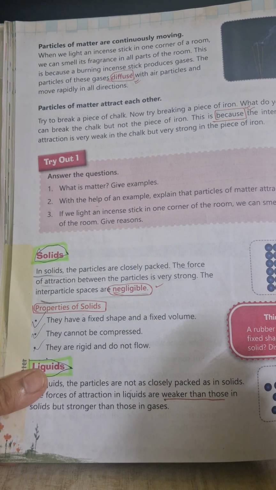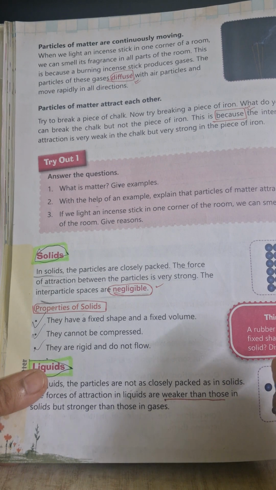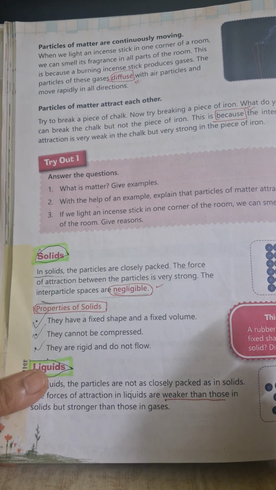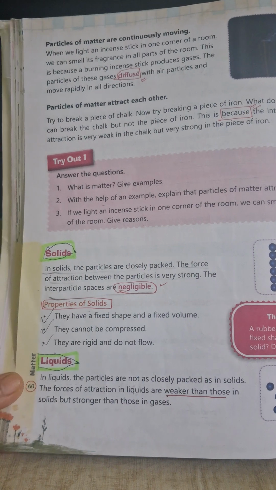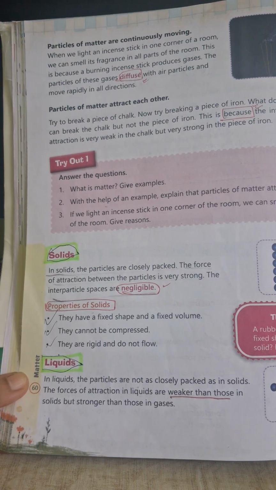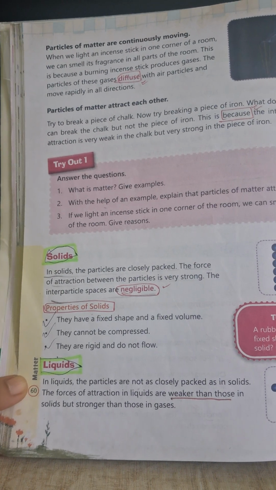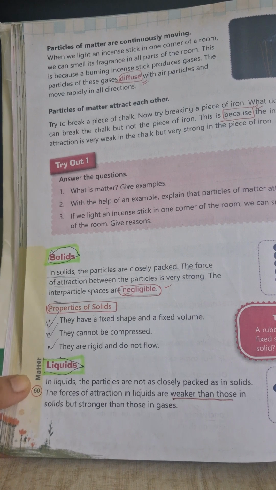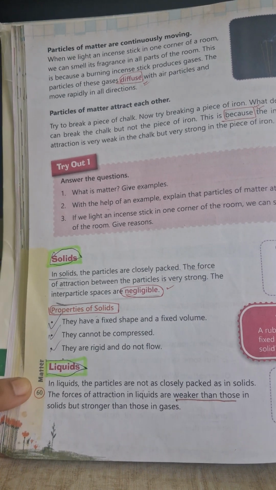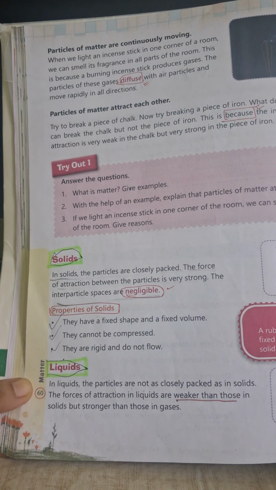This force of attraction between the particles is called the interparticle force of attraction, and it has a level, whether it is very strong or weak. In the case of chalk, the particles have a weak force of attraction. That is why we are able to break the chalk and not the piece of iron.